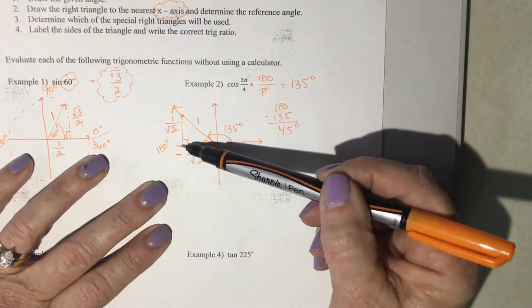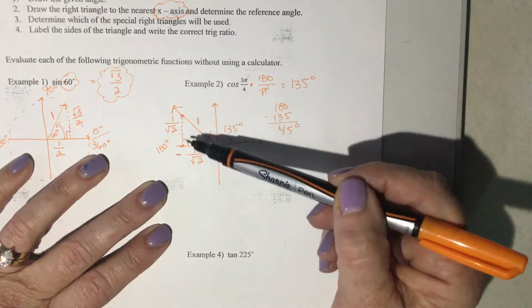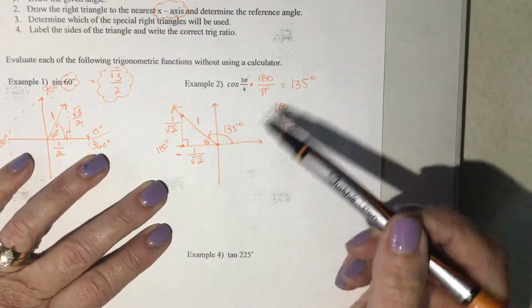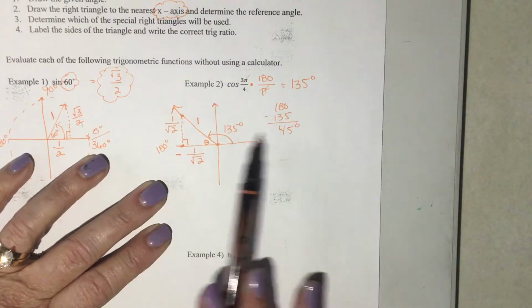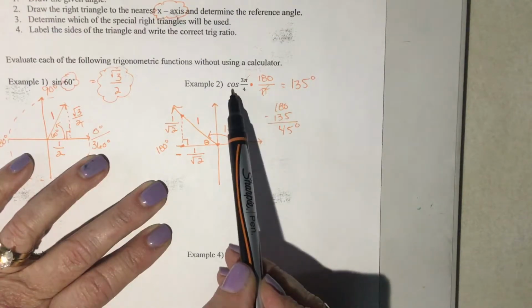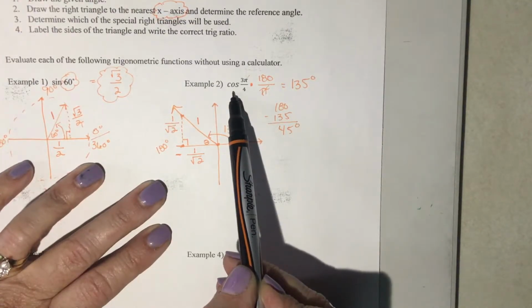Now what about going up over here? Am I still positive? Yep. So anytime I move up, I'm positive. Anytime I move down, I'm negative. To the left, I'm negative. To the right, I'm positive. Okay? So now let's go back to what our original question was. I want the cosine. Cosine, according to SOHCAHTOA, is what over what? Adjacent over hypotenuse.